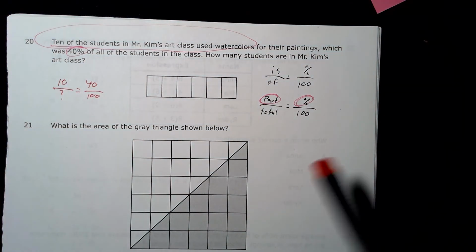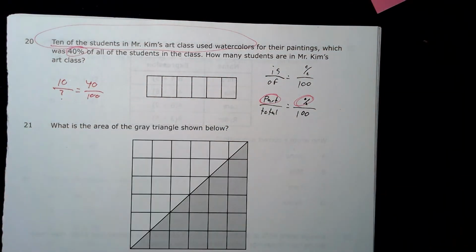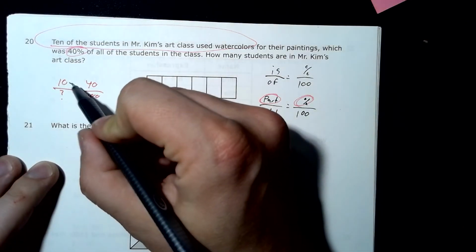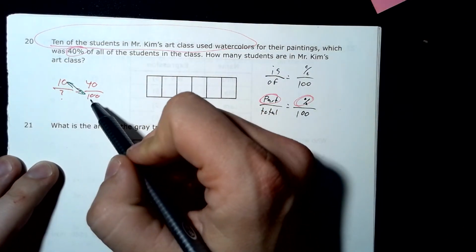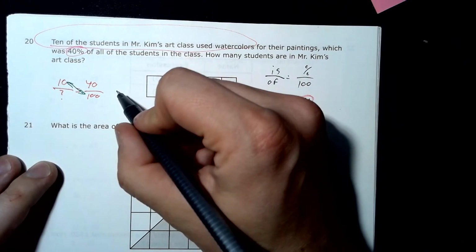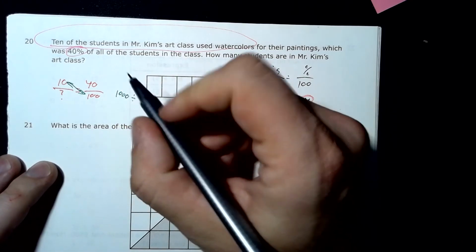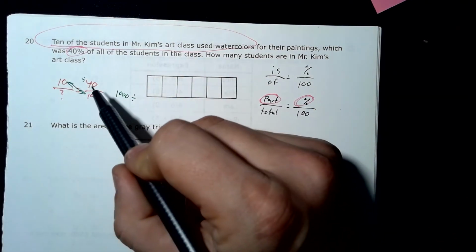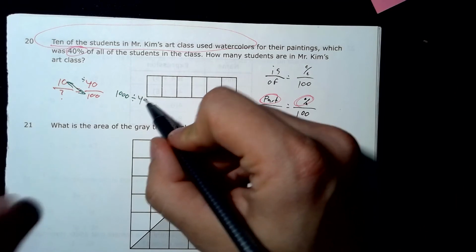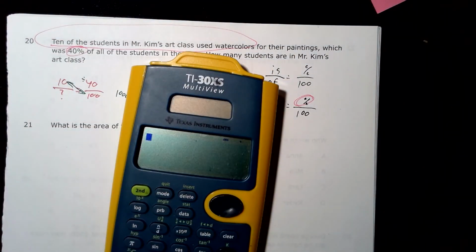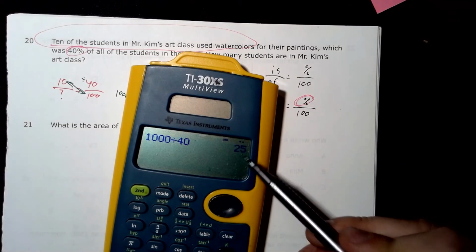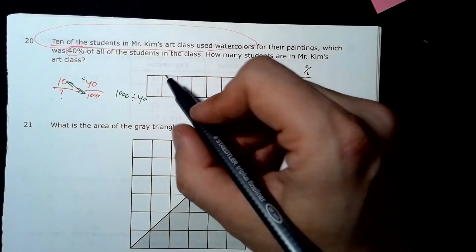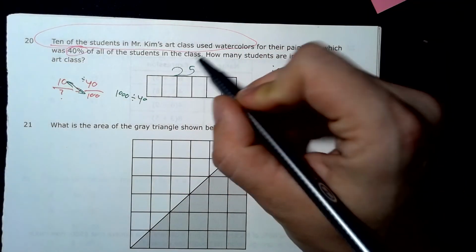To solve this, as with all the other problems that are set up looking like this, you will cross multiply. 10 times 100, that gives you 1,000, divided by whatever has not been used. We use this, can't use that. We have to divide by 40. 1,000, that's just about enough zeros. I thought I hit too many. Divided by 40. 25. There are 25 total students in this class.